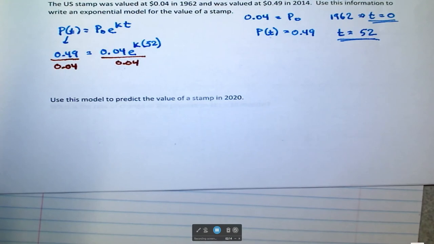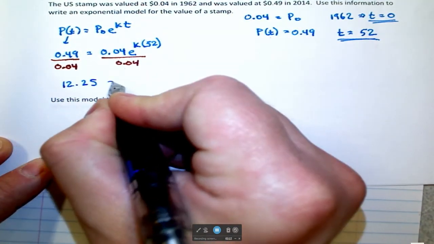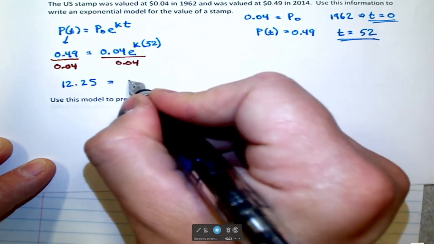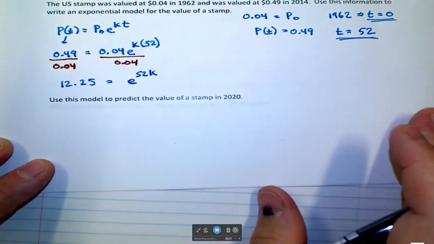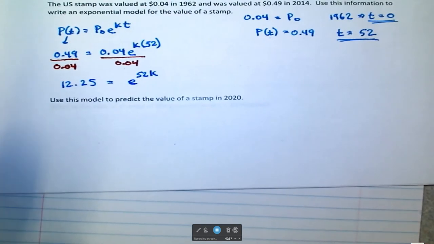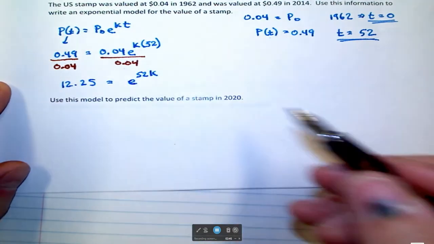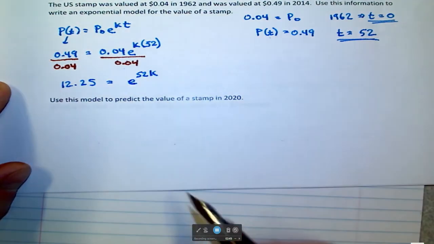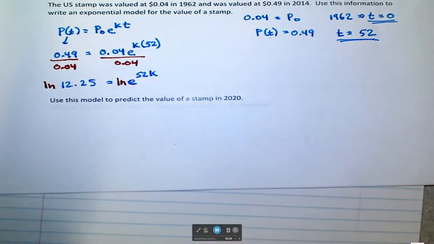Now when I do that, I'm going to get, let's grab the old pocket brain, 0.49 divided by 0.04, okay? That's going to be 12.25, and this goes away, we get e, and you can rewrite this as 52k if you want to, put that coefficient out front. So we get 12.25 equals e to the 52k. Now, we want to get rid of this exponential expression. To get rid of an exponential expression, you use a logarithm. Since this is an e, we're going to use log base e, which is natural log. So take the natural log of both sides.